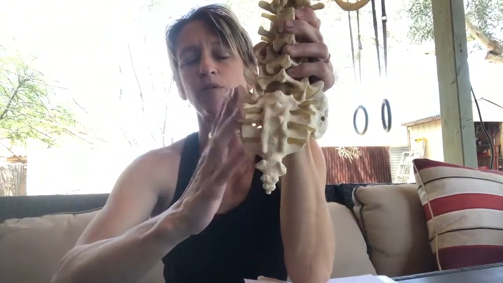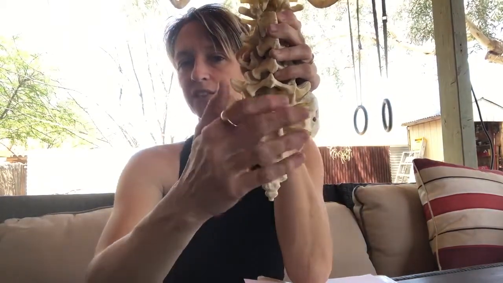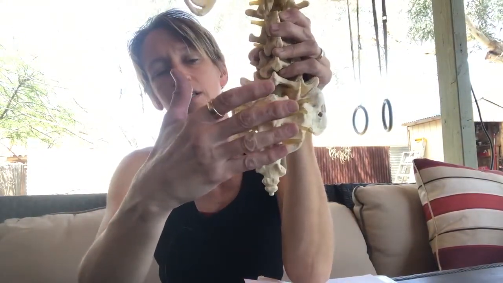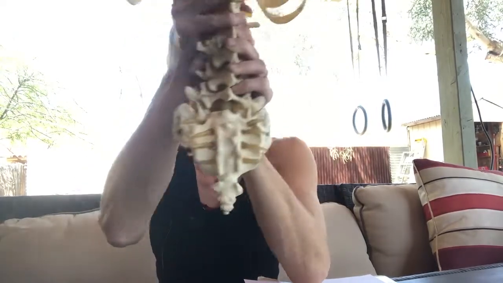The sacrum, the sacral spine. So again, like I said before, this fuses around the age of 20. So before that, these are our separate vertebrae. Let's see, what special features? There are a lot of special features of the sacrum, actually.